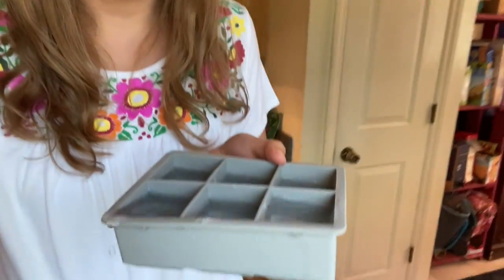Okay guys, so while our egg is over here boiling, we're gonna observe another change of matter. We are going to take liquid from our sink, put it in ice cube trays, and freeze it to make ice. Whoa. So here is my ice cube tray.